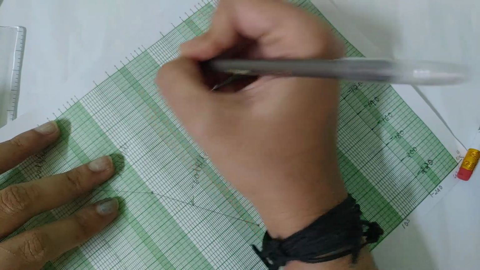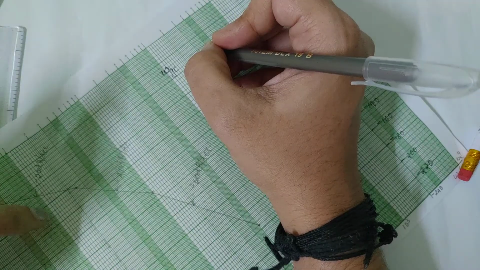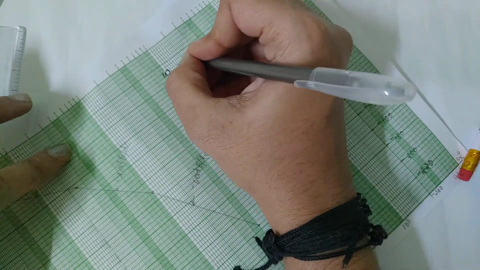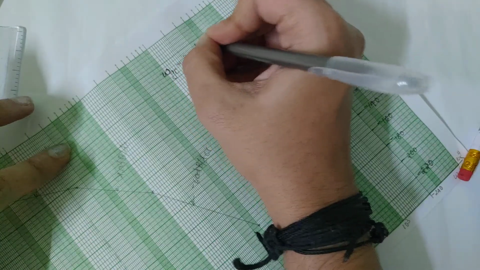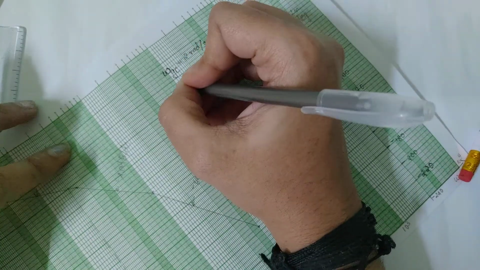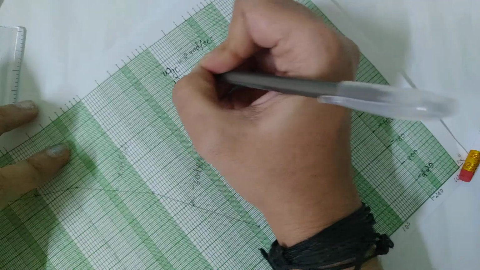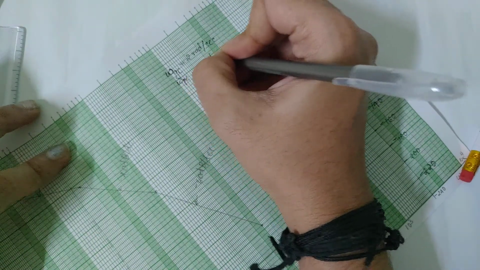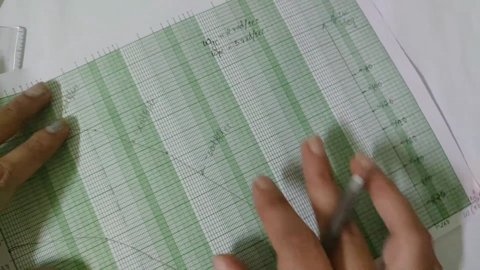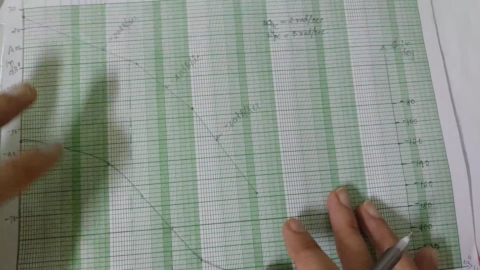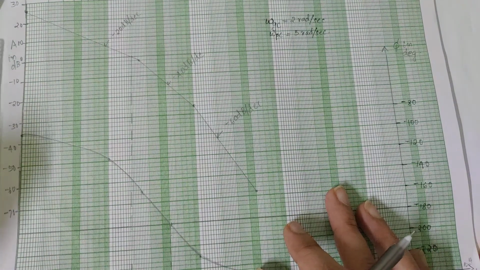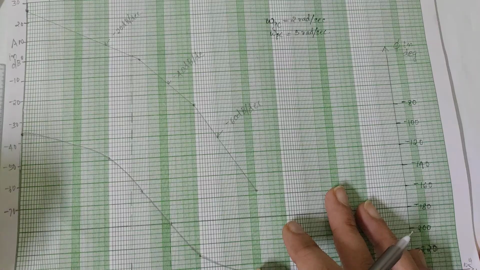The gain crossover frequency is the frequency at which the magnitude plot crosses the 0 dB, and that is at 2 radians per second, and omega PC, the phase crossover frequency, is at 5 radians per second. Now I have to find the gain margin.